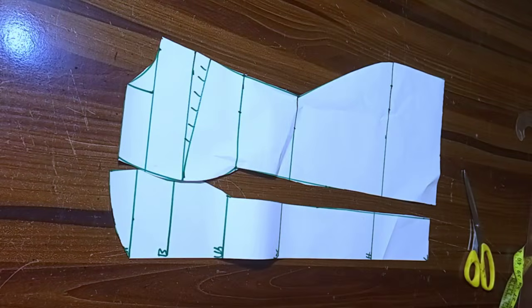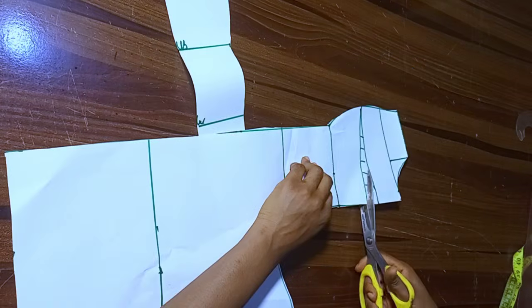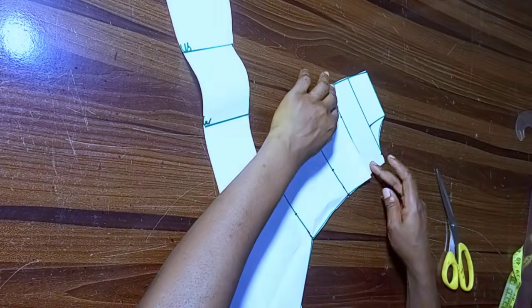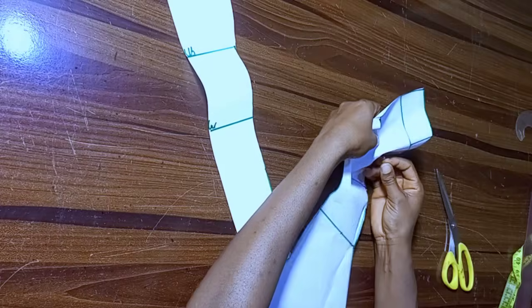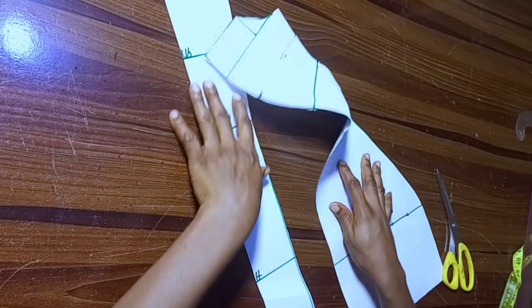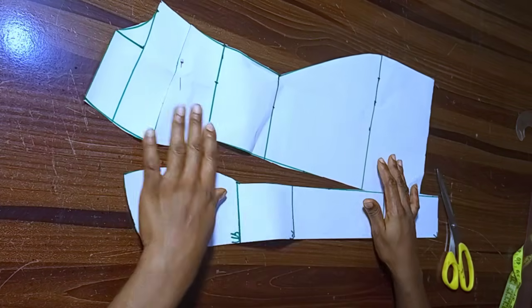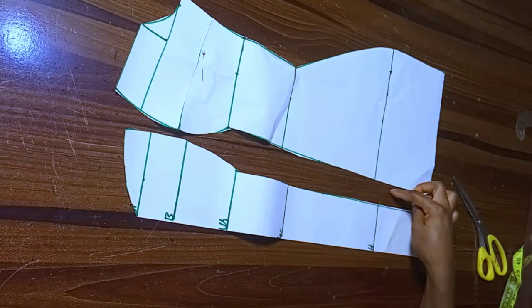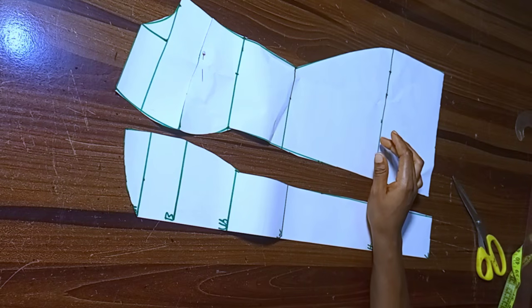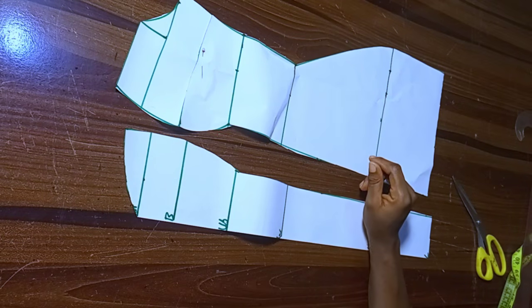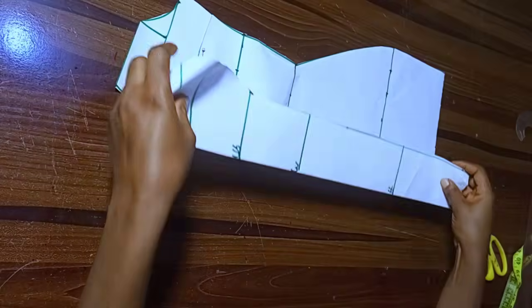Go ahead and open up your side dart and close it up. Okay. And this is it for our front pattern. Please make sure you add some allowance in between and also by the side. Okay. So let's go back to the back pattern of this dress.